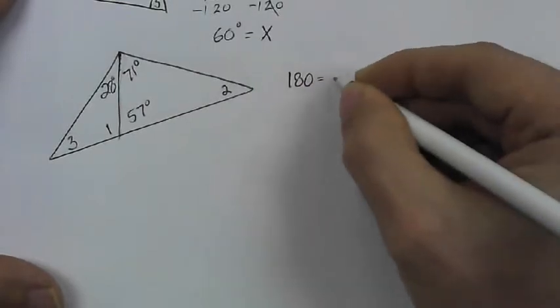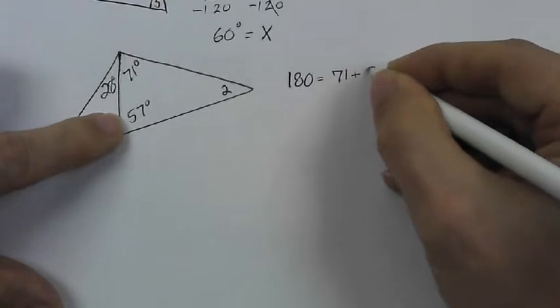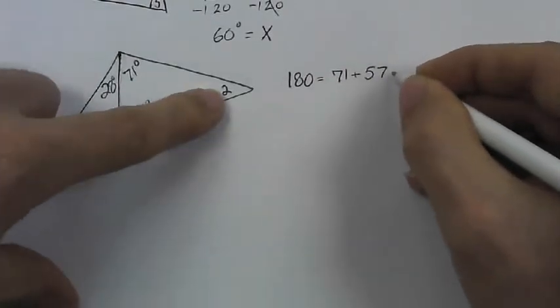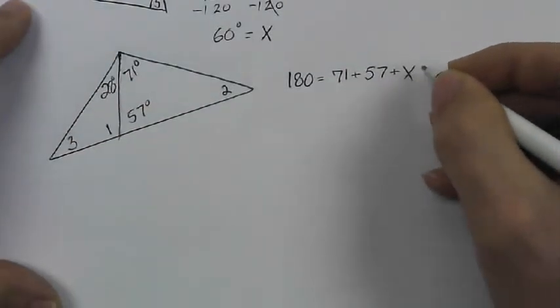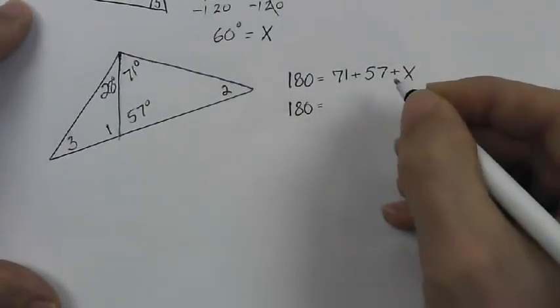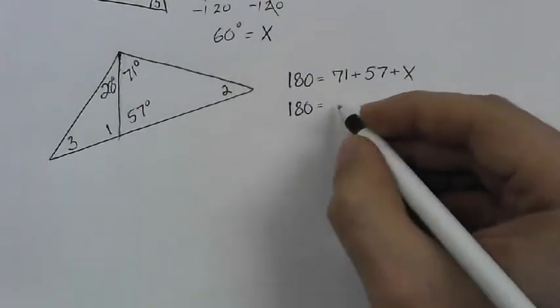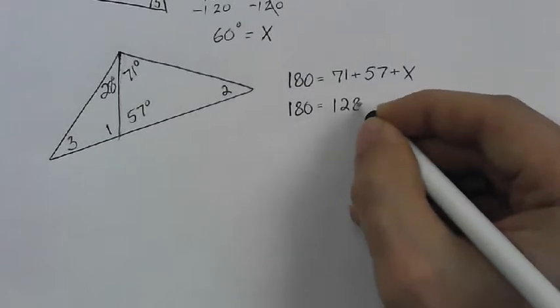So, I know 180 has to equal 71 degrees plus 57 degrees plus whatever that is, let's just call that x. So, I've got 180 equals, and 71 plus 57 is going to be 128.